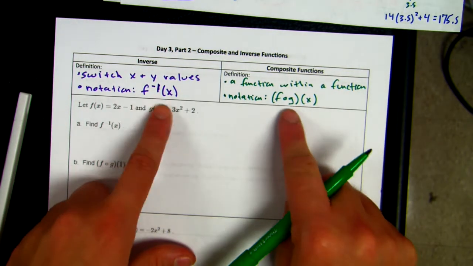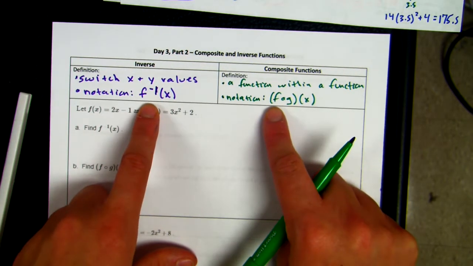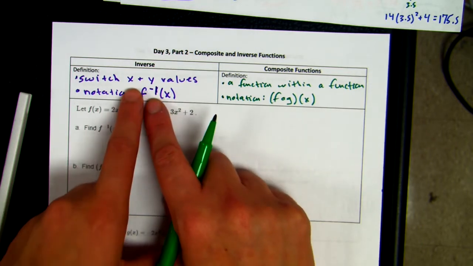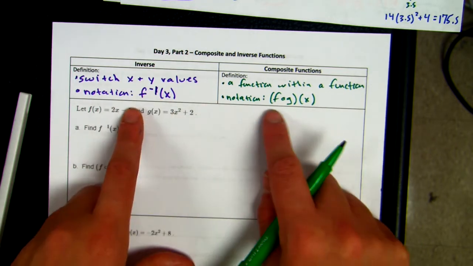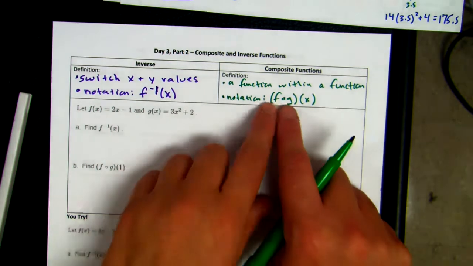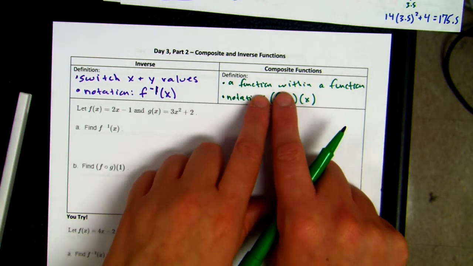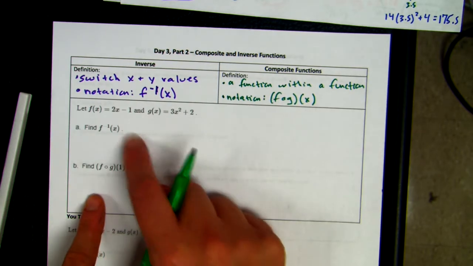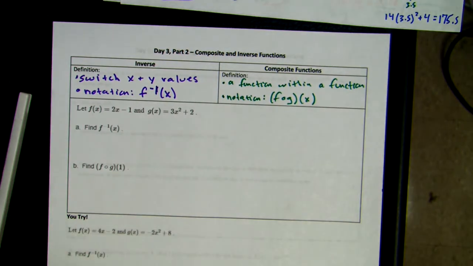Okay? So these notations look similar because they both have f's in them. But reminder that f to the negative 1 means inverse, which means switch your x and y values. F of g of x with this little circle here means a function within a function. The external assessment loves to put these two questions together and see if you can understand the difference in the notation.